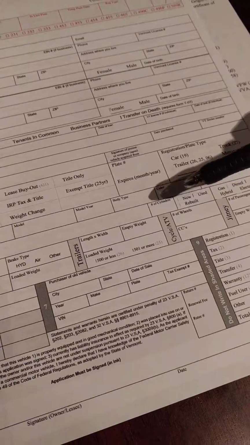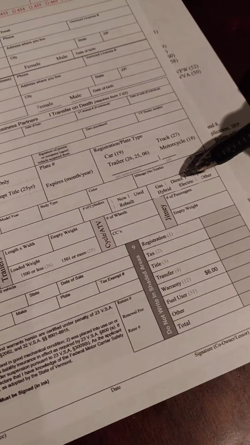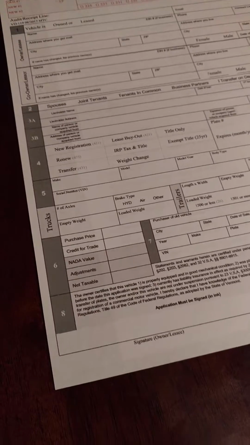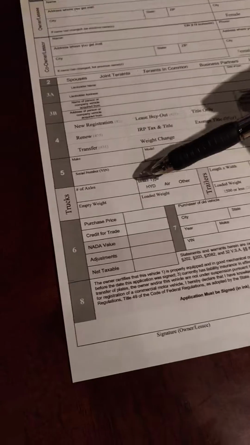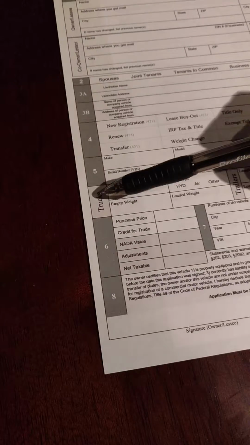number of cylinders, depending on how many. Some people have V8, some people have straight 6s. Just put number of cylinders. For here, just put diesel unless you have a gas. Then you put a gas. Now this is where on Skoolie.net they said that they filled out things. I would just completely avoid this part because you're not a truck, you're a motorhome. You don't need to fill this out.